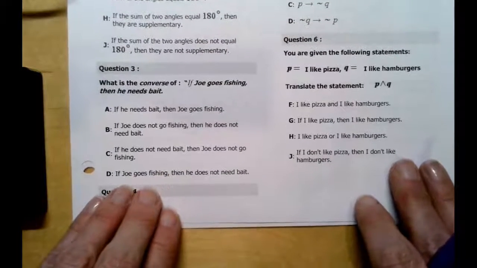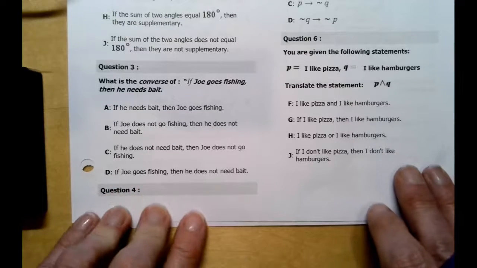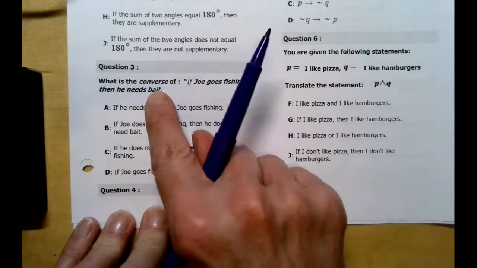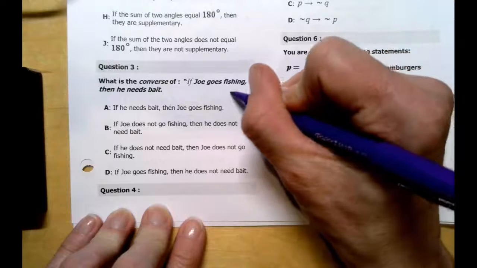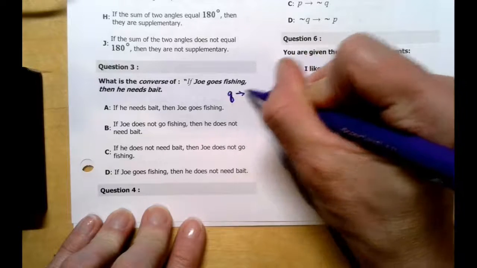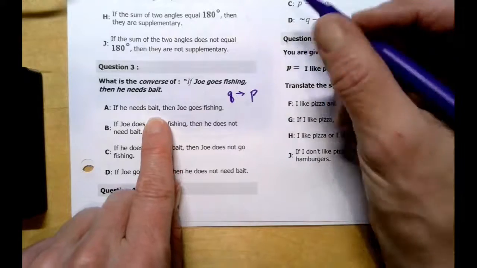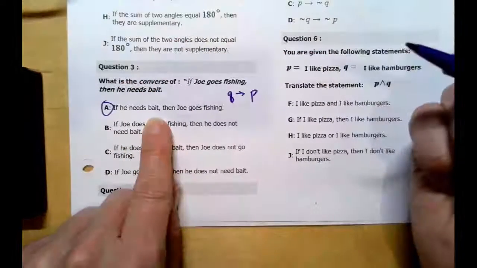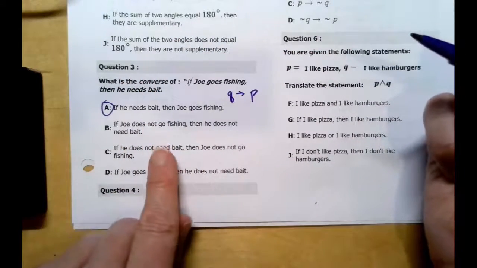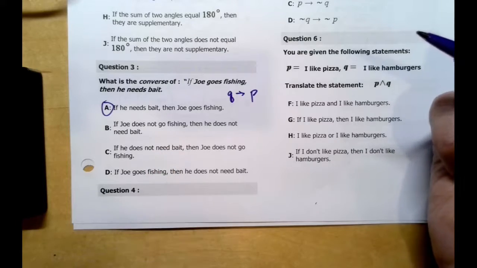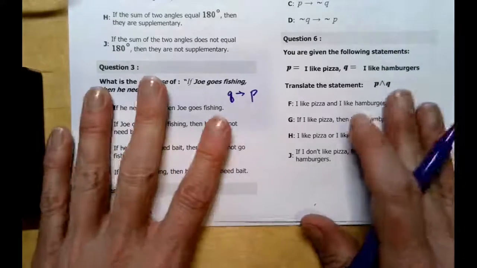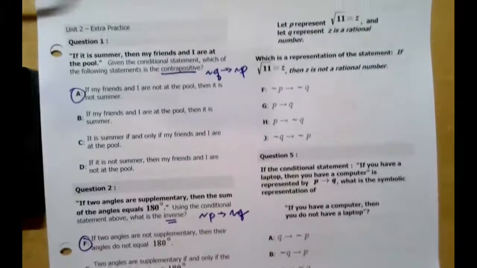All right, let's check out 3. What is the converse? As if Joe goes fishing, then he needs bait. Our converse is going to be if Q, then P. If Joe needs bait, then Joe goes fishing. Is it me or are these all A? Joe needs bait. Joe goes fishing. All right. Check out the next one.